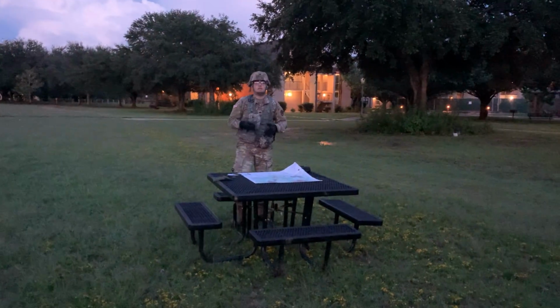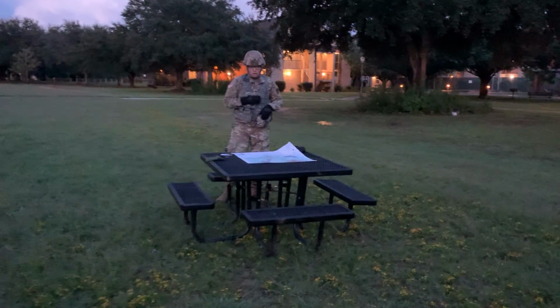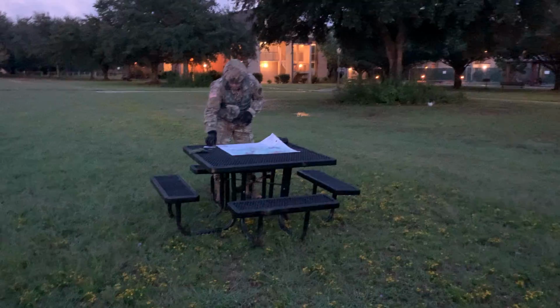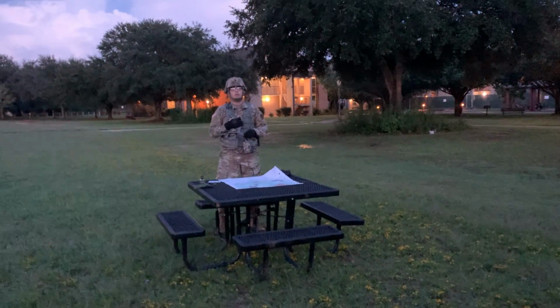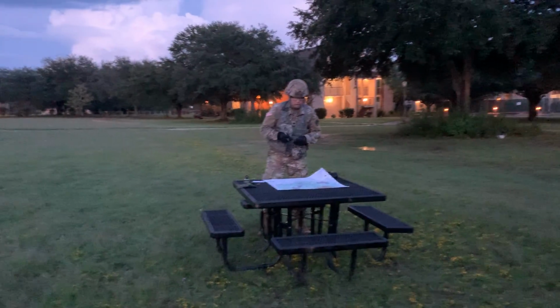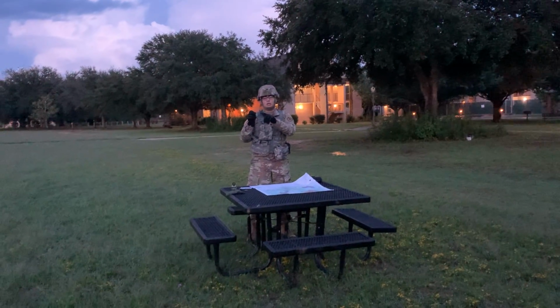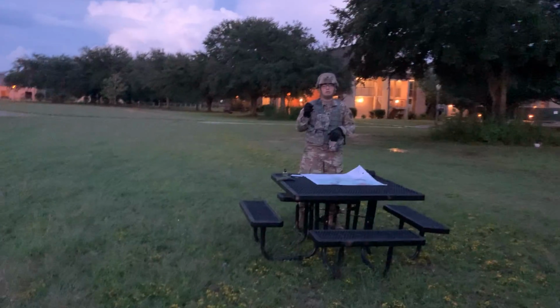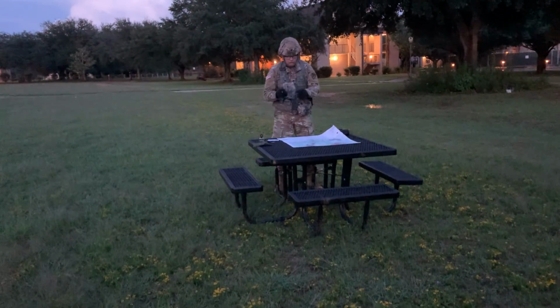So now you have the 2 intersecting points using the map and compass method. Now you have to find the grid for the unknown point. To do that, you have to use the right scale, which is the 1 to 50,000 meter for the specific map that we have here.